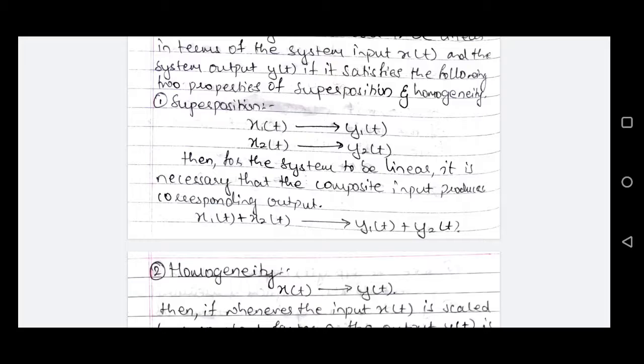If we form a composite signal using x1 and x2, by adding those two, x1 of t plus x2 of t, then the output due to this composite input should be the addition of the individual outputs, y1 of t plus y2 of t. So the composite input should produce the corresponding output from the system.